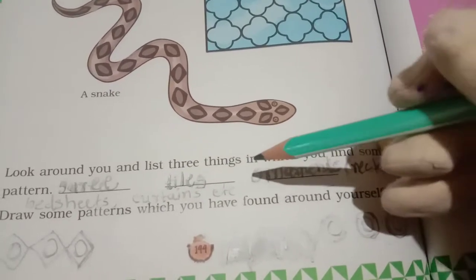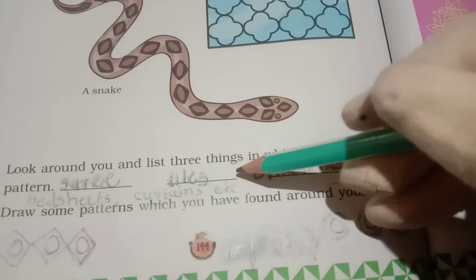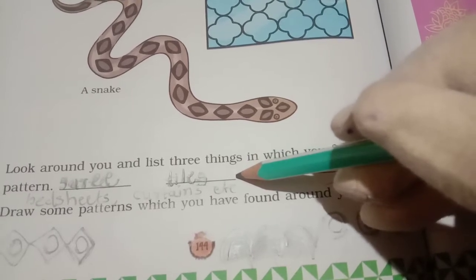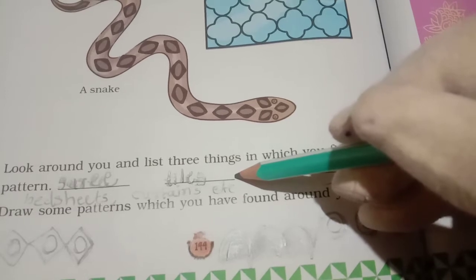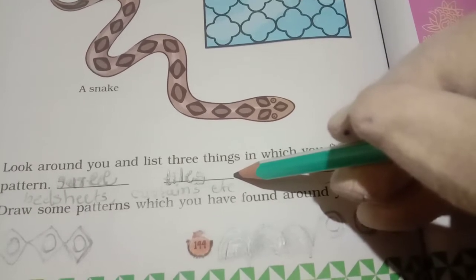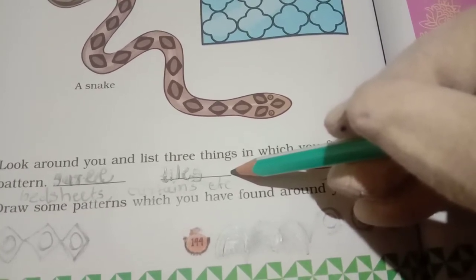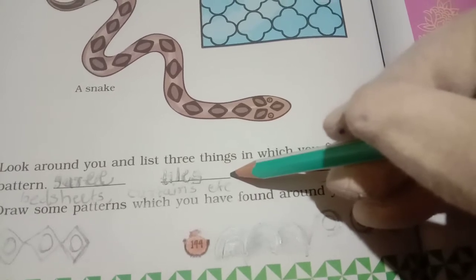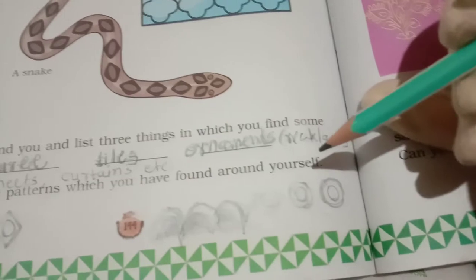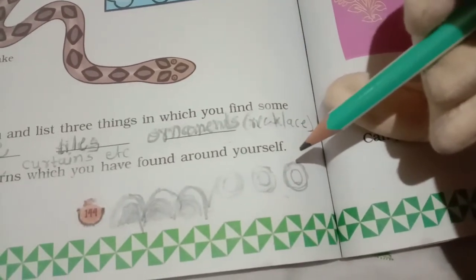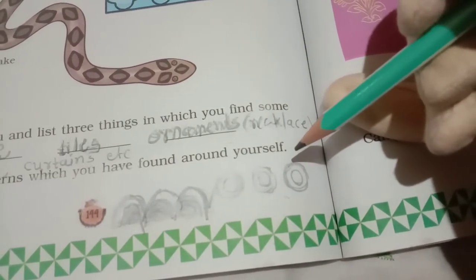Now next is the tiles. Tiles also have so many different patterns. Our house tiles are different, our neighbors' tiles are different, our friends' house tiles are also different, and our relatives' house tiles also have so many different patterns. Then others we see in ornaments, necklaces also have so many different patterns.